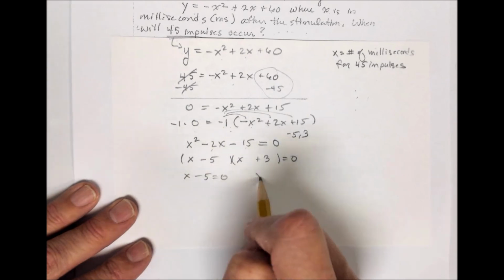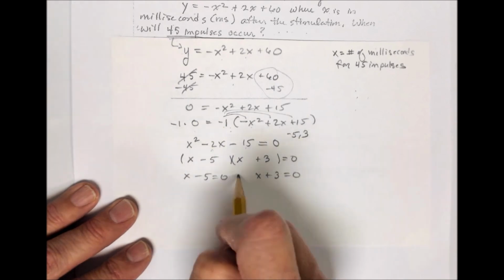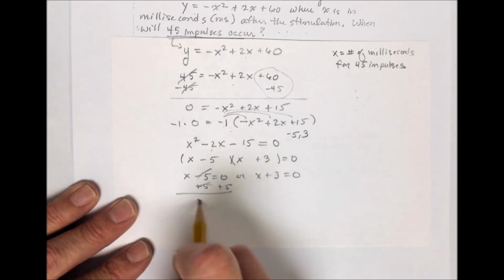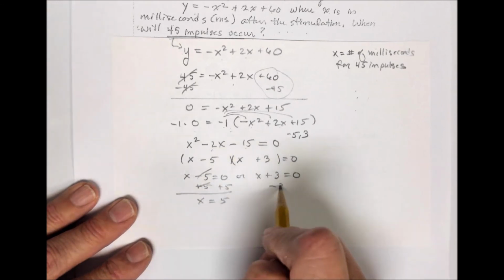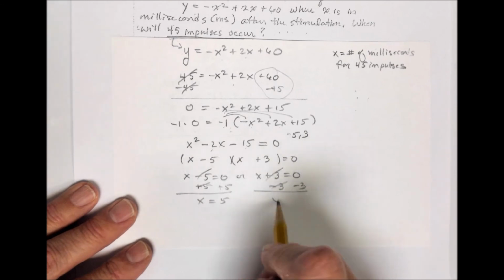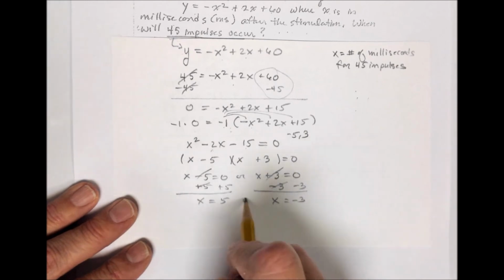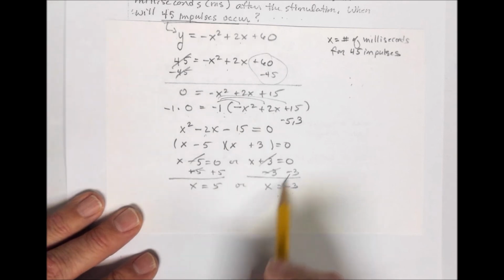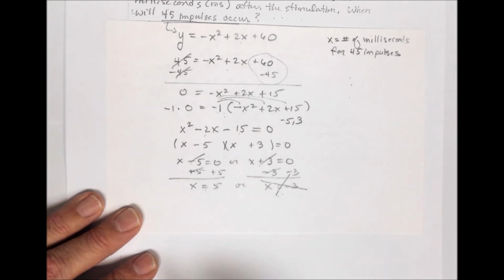So minus 5 plus 3, I'm going to set x minus 5 equal to 0. I'm going to set x plus 3 equal to 0. Here I'm going to add 5 to both sides. I get x equals 5. Here I'm going to subtract 3 from both sides. I get x equals negative 3. Well, this one doesn't make sense. This is the amount of time. This is a negative amount of time here if I use this as an answer, and that just doesn't make sense. So I'm throwing him out, and I'm keeping the x equals 5.